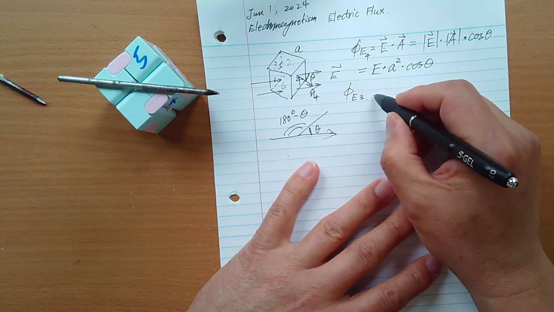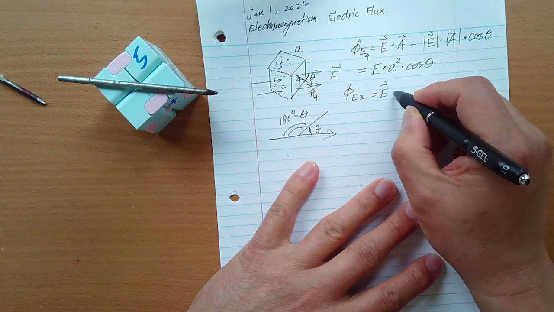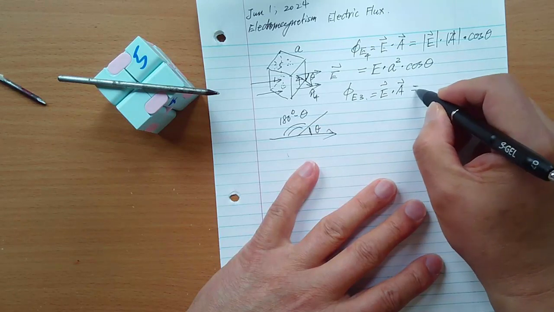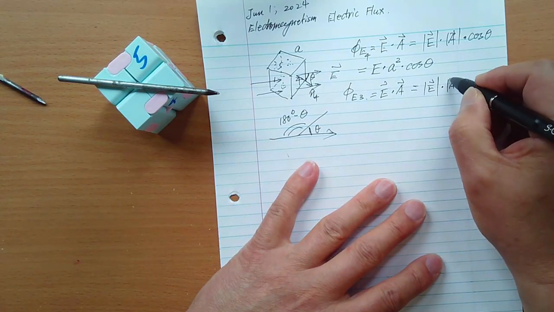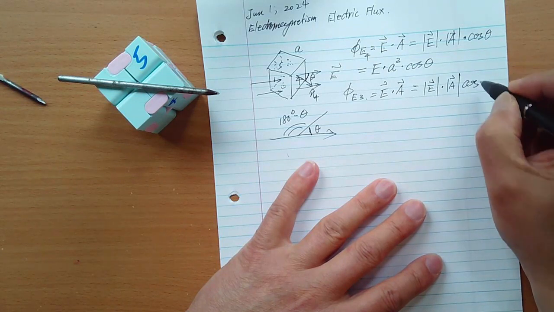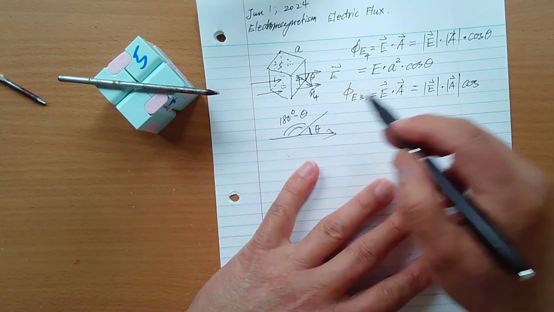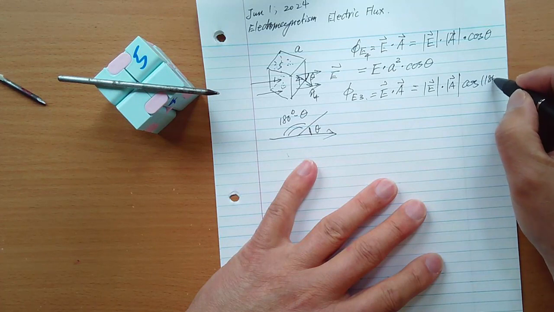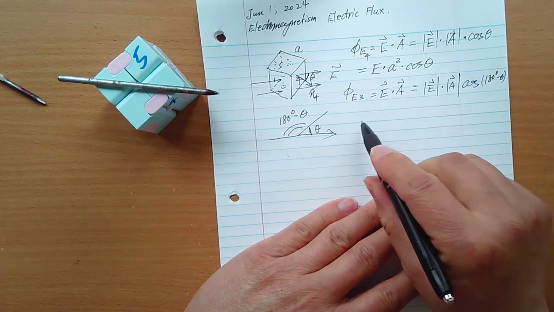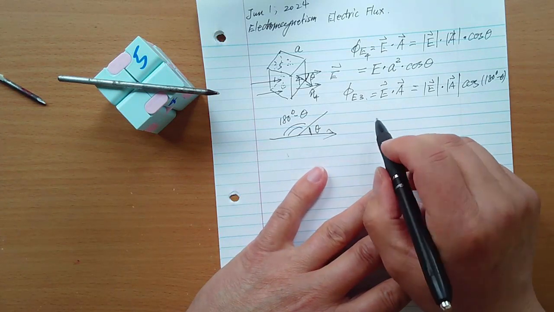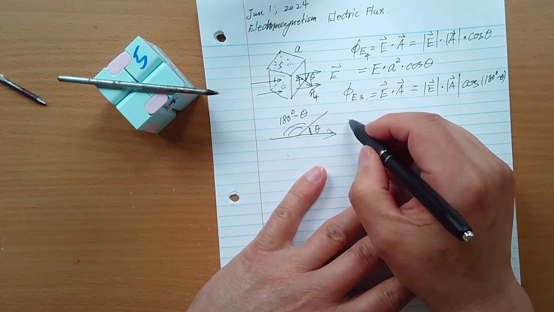so let's say that would be E dot A, the magnitude of E times the magnitude of A, and then here the angle will be 180 degrees subtract theta. Now, before moving further, we want to review a trig identity.